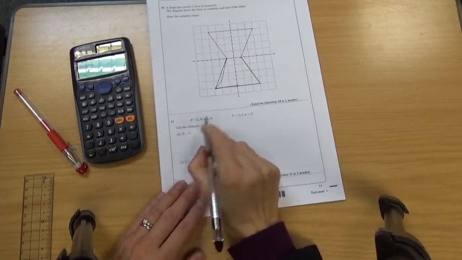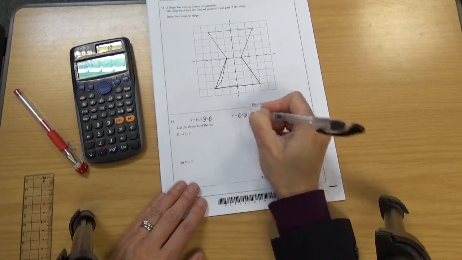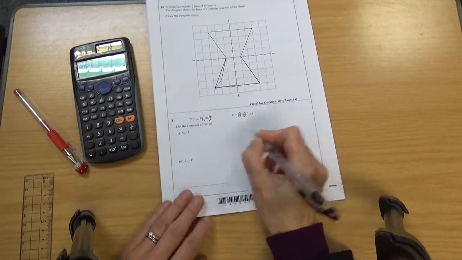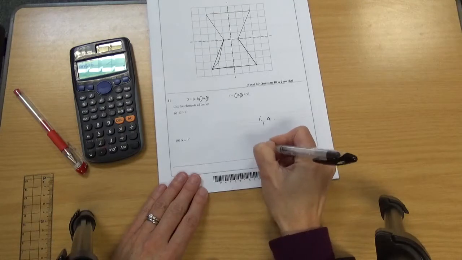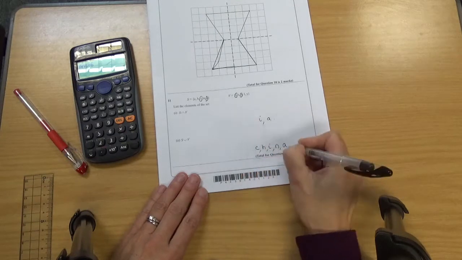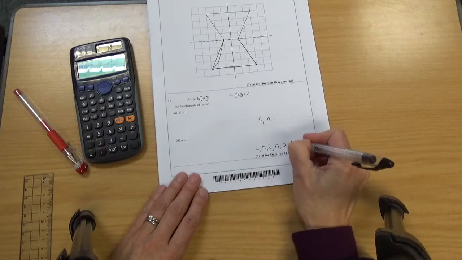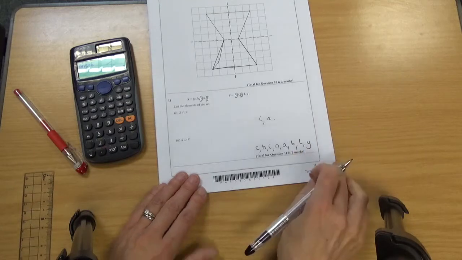Intersect is what's in both, so I is in both, A is in both. Union means I write down all of the first list and then all of the second list, but if I've already written it, I don't do it twice. So I have got T, L, Y.